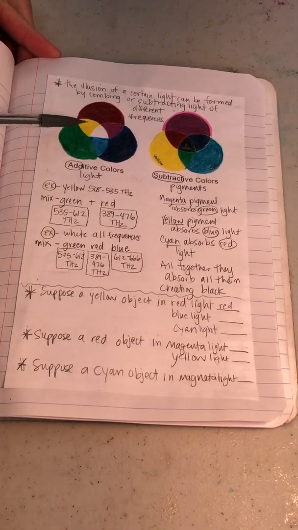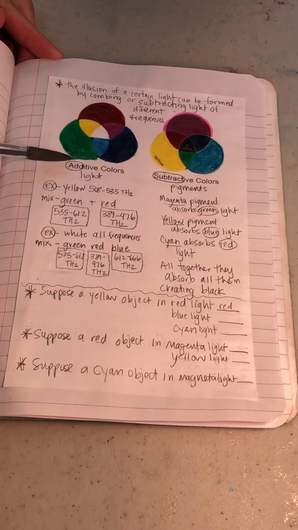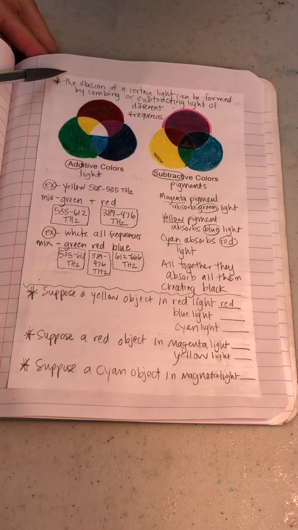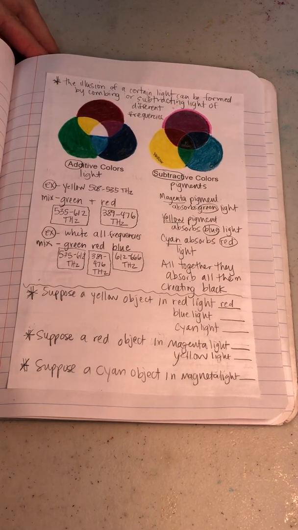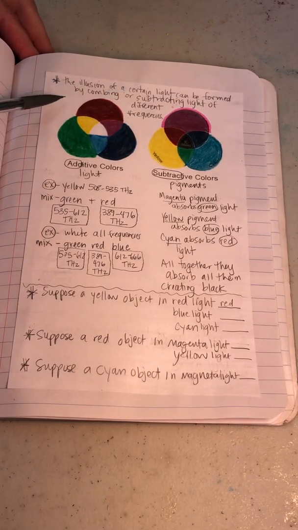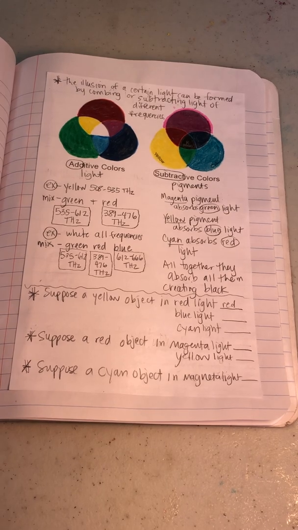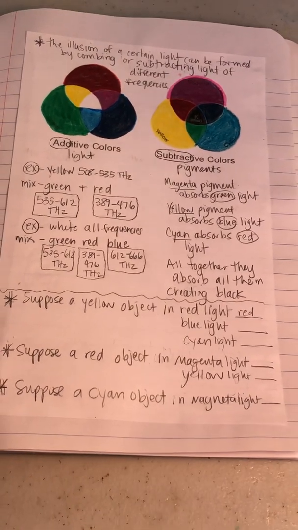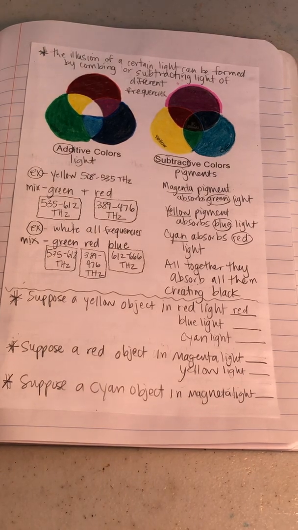Okay, so on the diagram that I sent you, it has these two blocks, additive colors and subtractive colors. And like we were talking about with reflecting the frequencies, there's also the illusion of a certain light that can be formed by combining or subtracting light of different colors.